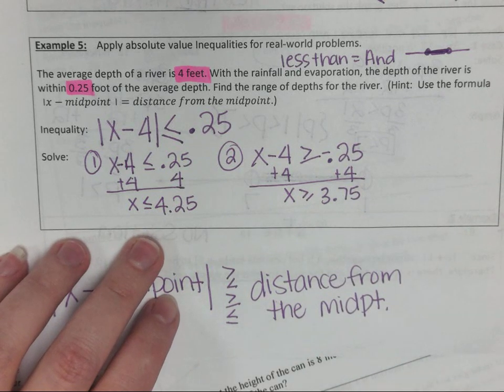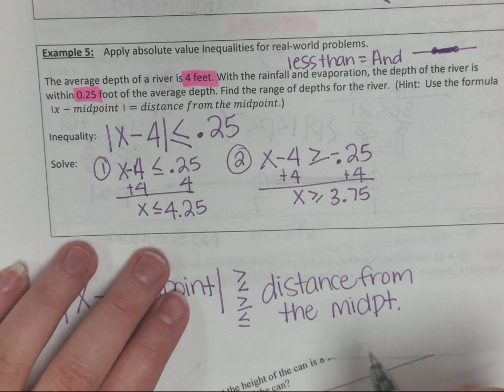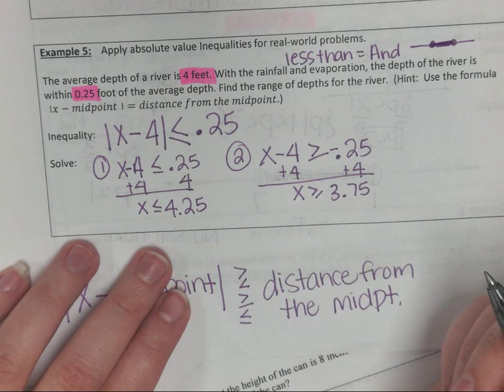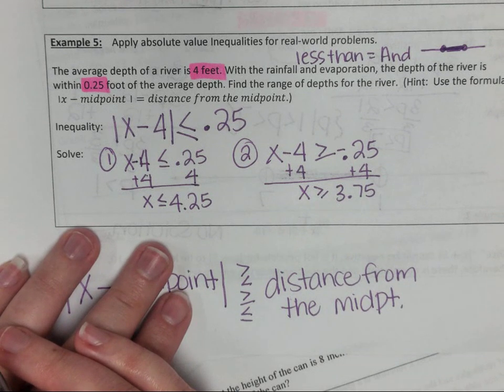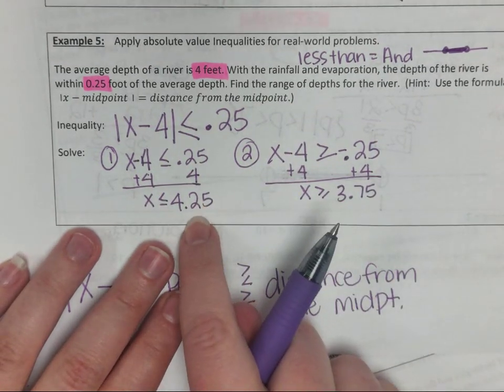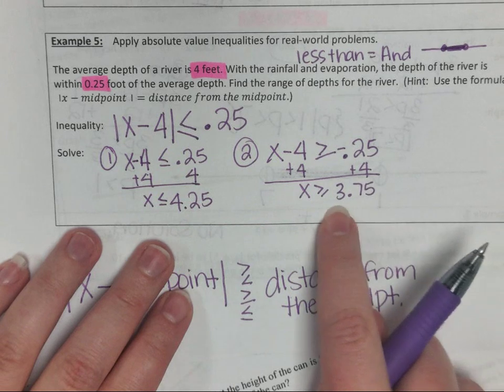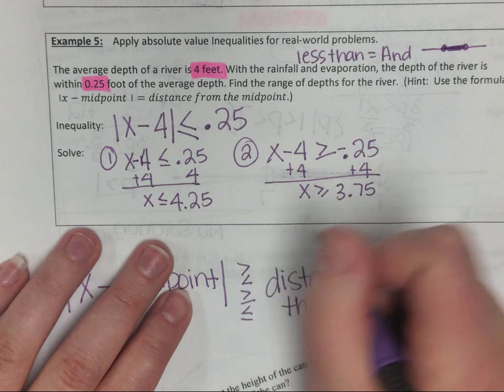So what is the range? What is the range of the depths it could be? It could be less than 4.25 or greater than 3.75. How can we say that a little bit smoother? It's going to be between what? 4.25 and 3.75. When we say things are between, do we usually start with a bigger number? No. All right, so we could say our range is going to be between 3.75 and 4.25. All right, so it's going to be almost 4 feet and a little over 4 feet every time, okay? So just wanted you guys to think that one through.